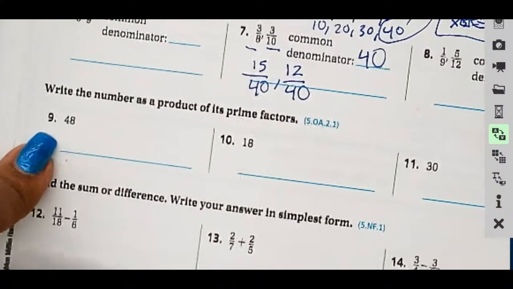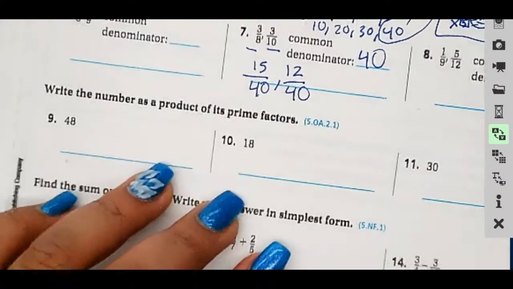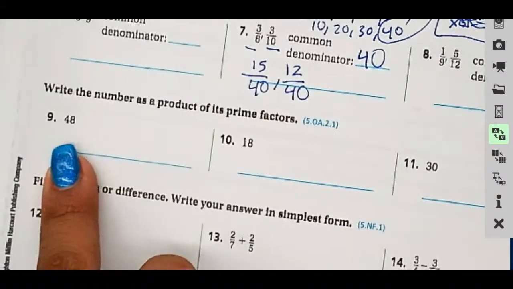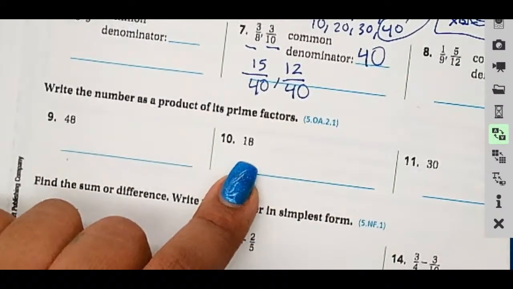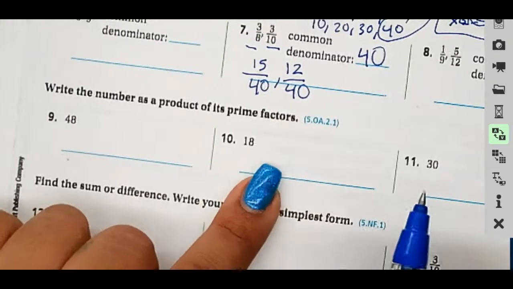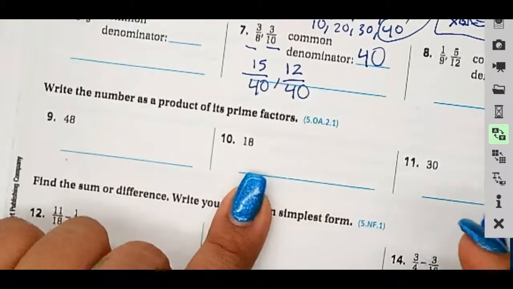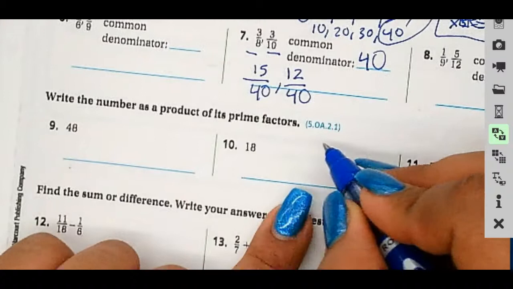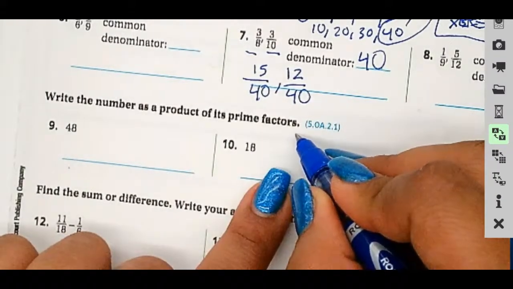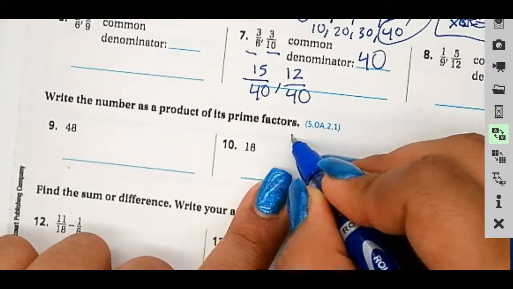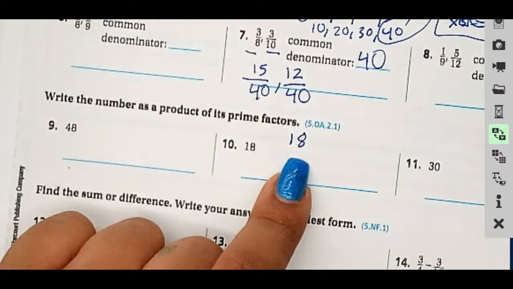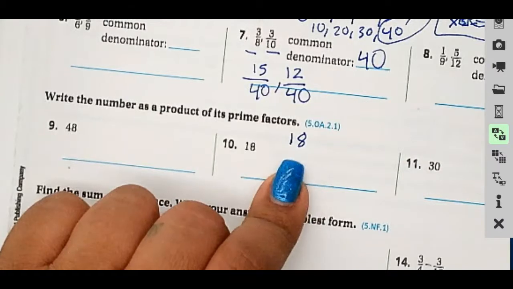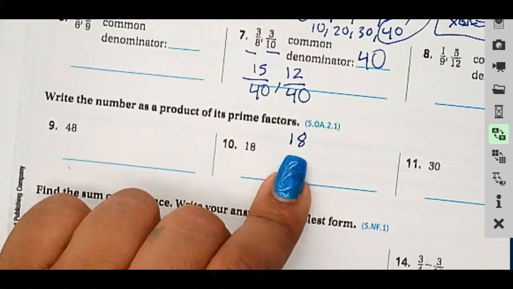So we're working on number 9, 10, and 11. I know I did number 9 as an example in class, so I'm going to go ahead and work number 10, which is 18, and we're trying to find the prime factors. For this, you want to write out the number first, the number that we're breaking down. And our first step is to break down the 18.